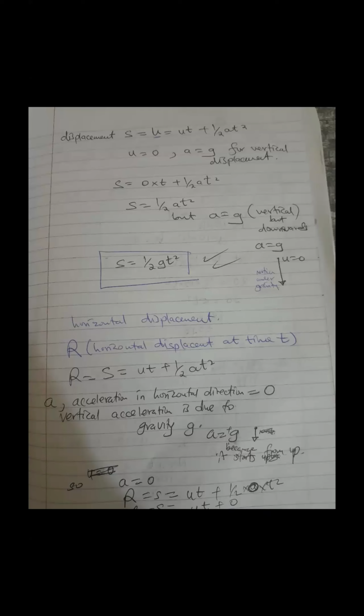So in this case, we say the horizontal acceleration is 0 since the body maintains its initial horizontal velocity through the motion. That is why here we have said acceleration in the horizontal direction is 0. Why is acceleration in the horizontal direction 0? The horizontal acceleration is 0 since the body maintains its initial horizontal velocity through the motion.